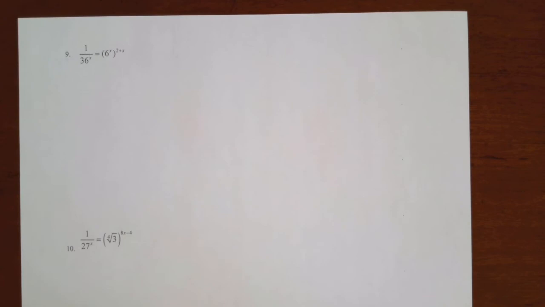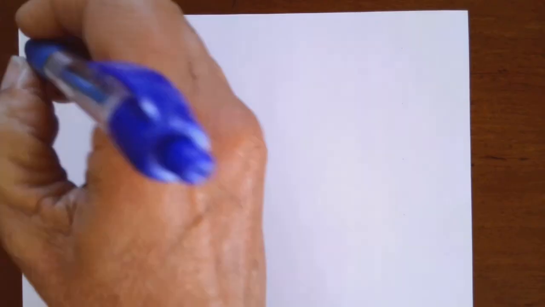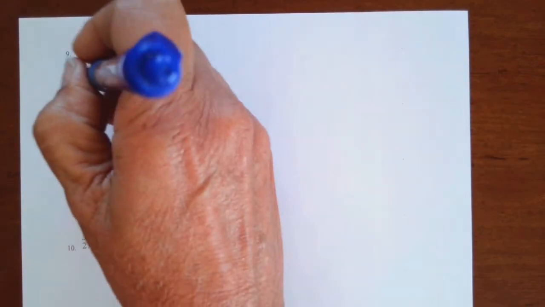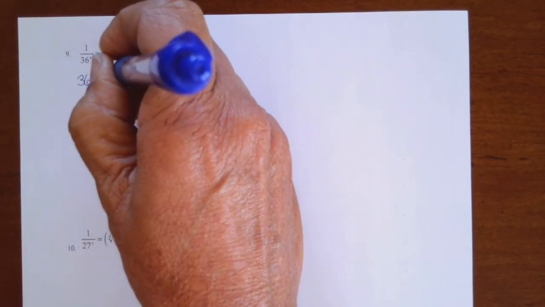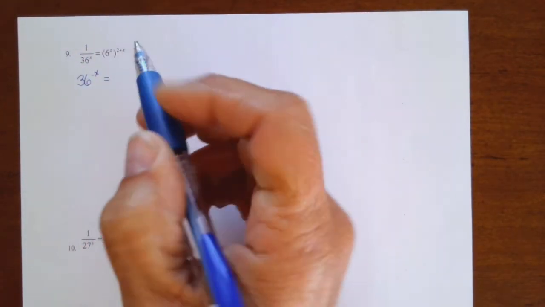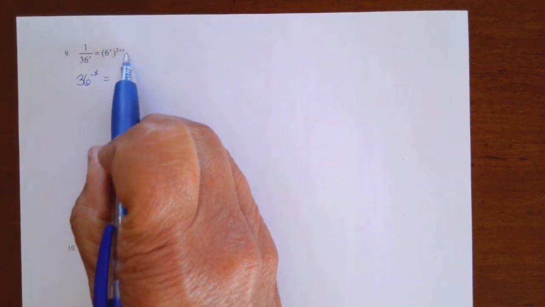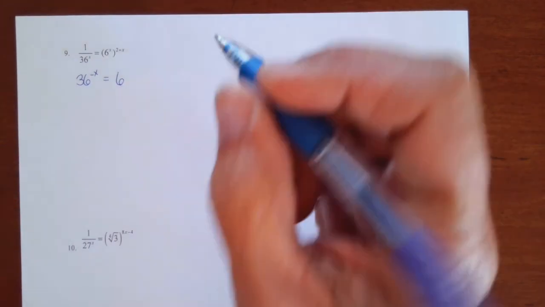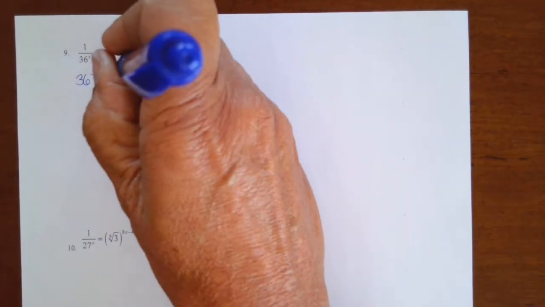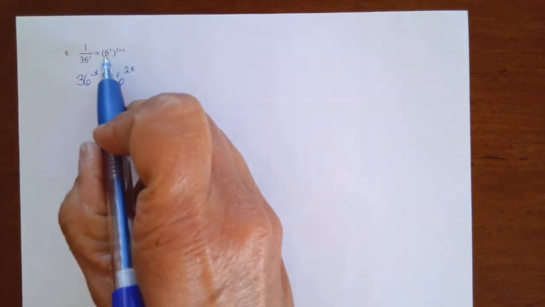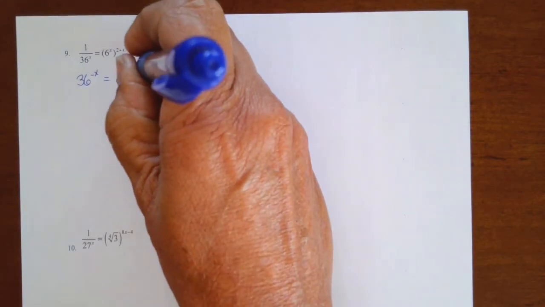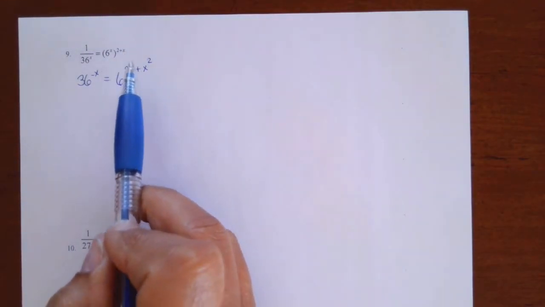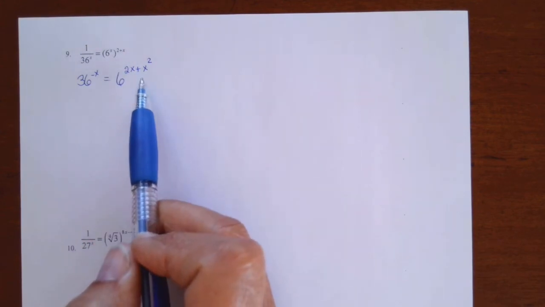All right, so first thing I see is a fraction. I don't like you to see fractions, so we're going to rewrite that as 36 to the negative x. This side, I've got 6 raised to a power raised to a power, so I'm going to go ahead and multiply that. So I got x times 2, which is 2x, and x times x, which is x squared. So when you raise a power to a power, you multiply. So that's going to be a distributive property.